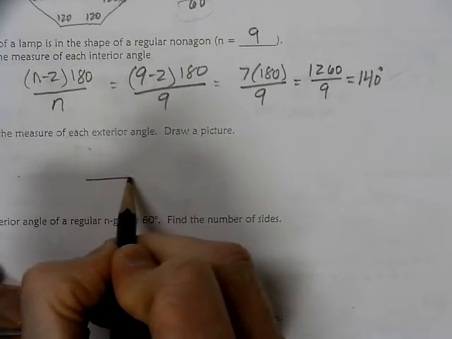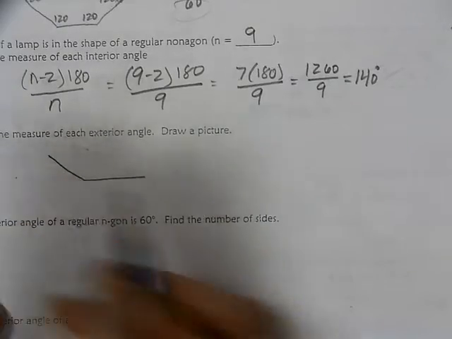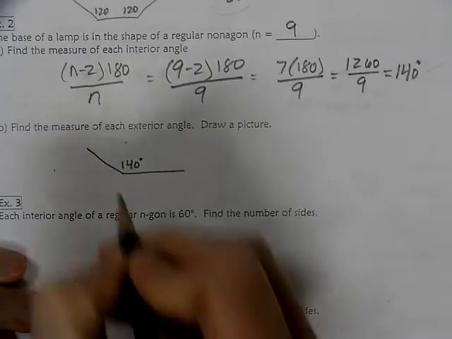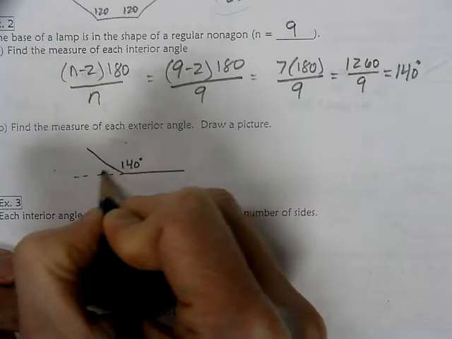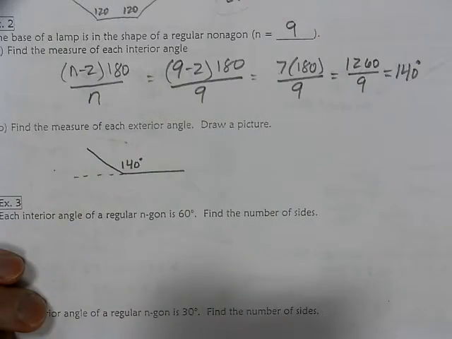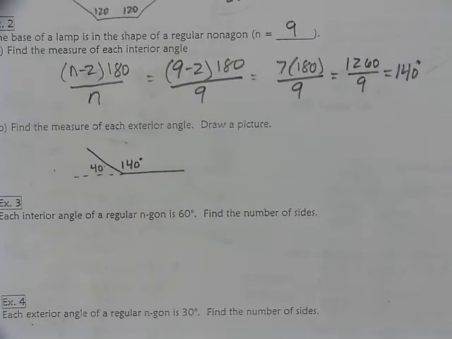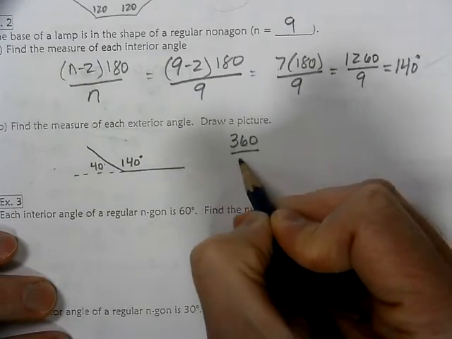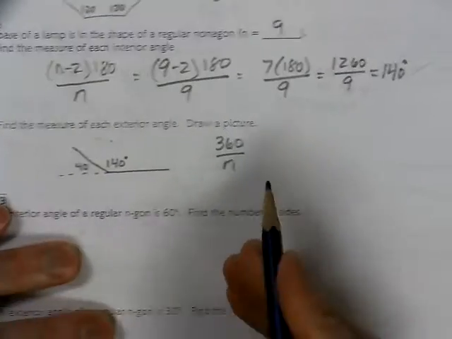So if we have 140 degrees, then each exterior angle has to add up to 180 with that interior angle. So of course that's going to be 40, because together that's 180. The other way to do it is to take the formula for each exterior angle, 360 divided by n.